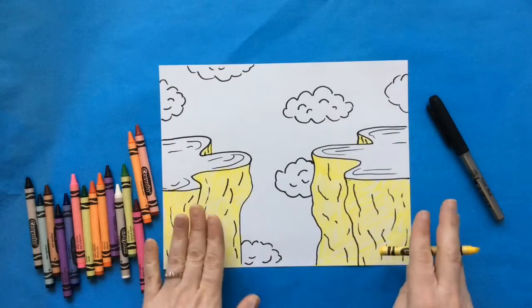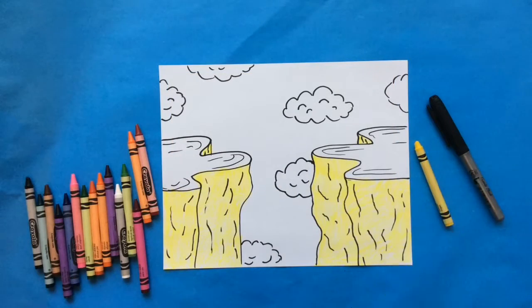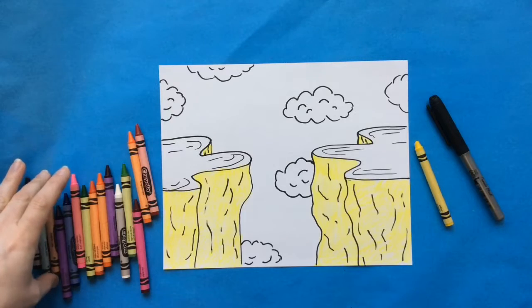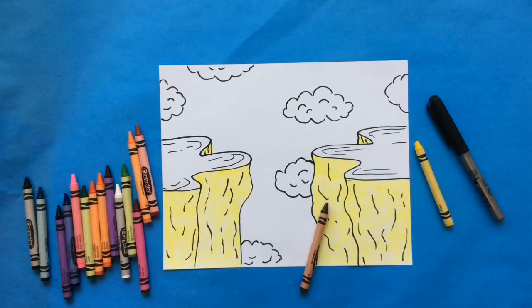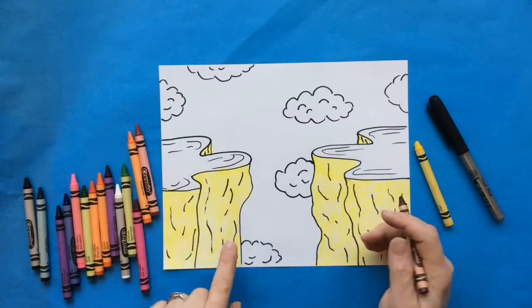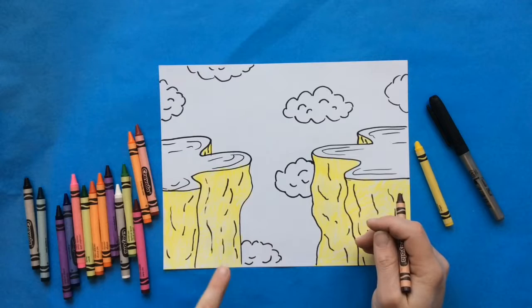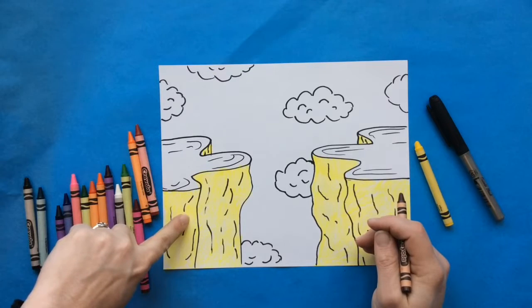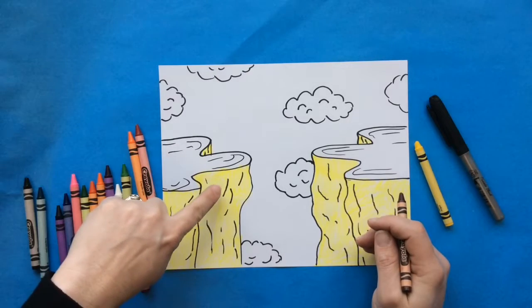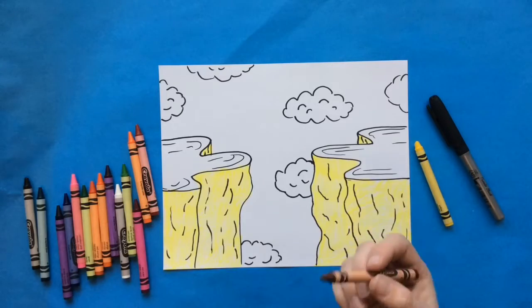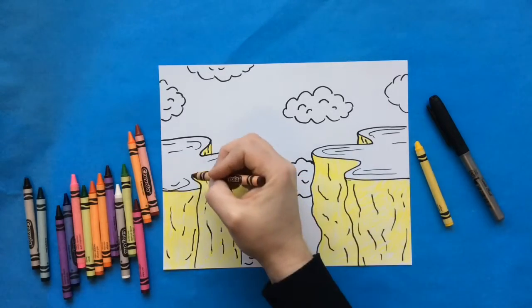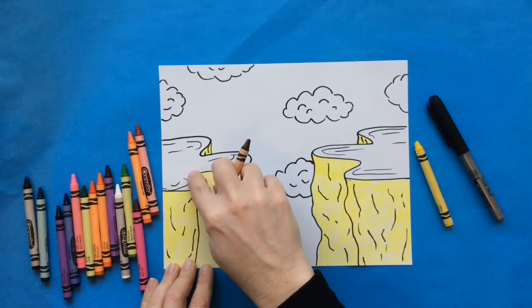Now that I have all of my rock colored in with yellow, I'm going to take a darker color. So I think I'm going to choose brown. And we're going to do some color blending. So along here, this becomes kind of looking all one flat color. I want this part of the rock to appear like it's coming in front of this one. So I'm going to add some shadow or a darker color behind where it goes in.